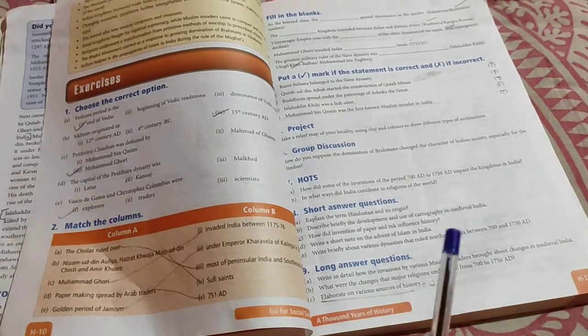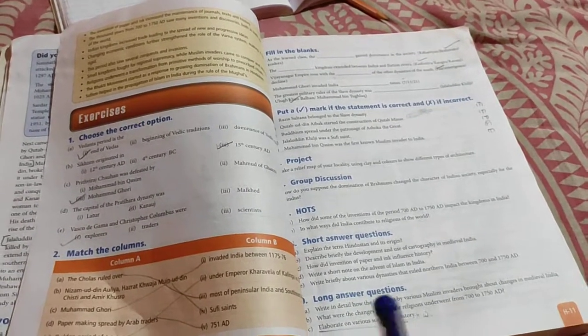Clear to everyone? Okay, the last question is: elaborate on various sources of history. This is your homework. You have to find out by yourself and write it in your copy and post it in the group. Clear? It will be your assignment.